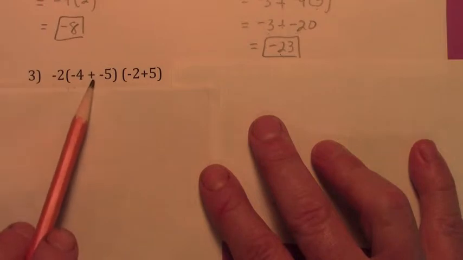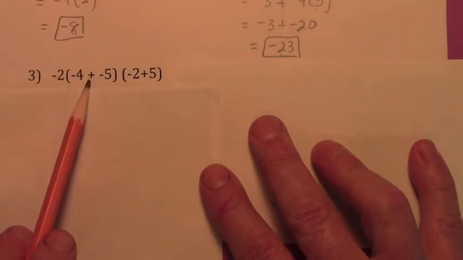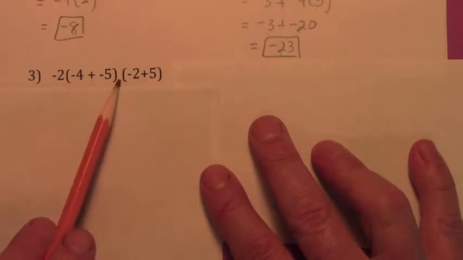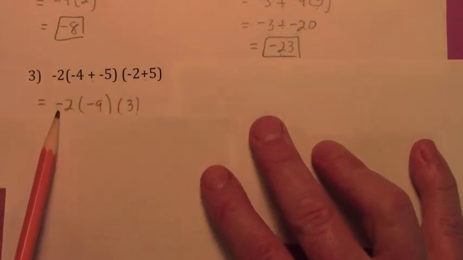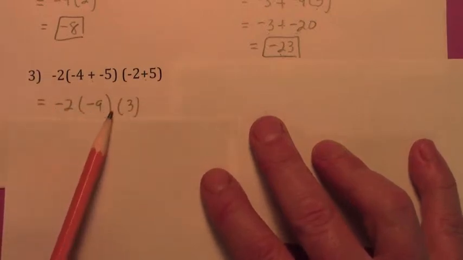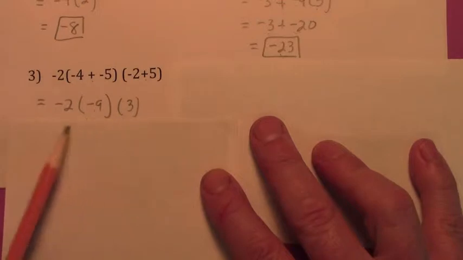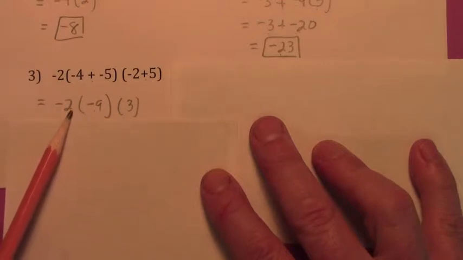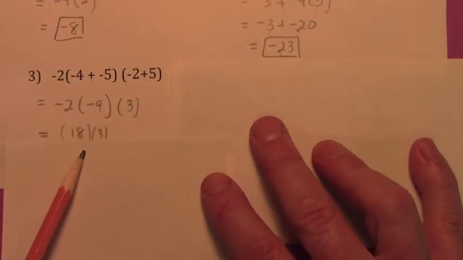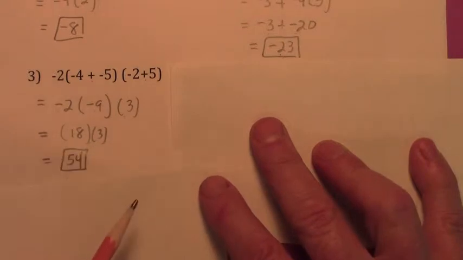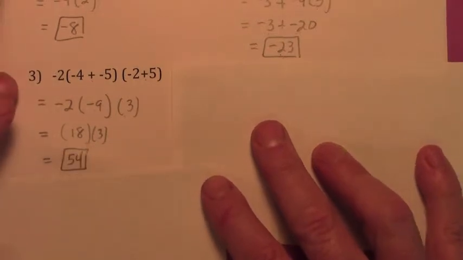We work inside the parentheses here. We'll do this operation and this operation, okay? So the negative 2 sits out there. This becomes a negative 9. This becomes a 3. Now what do we do? When we multiply these three numbers, let's multiply the two negatives together and get 18. And then multiply by 3, you get 54. You see how it works?